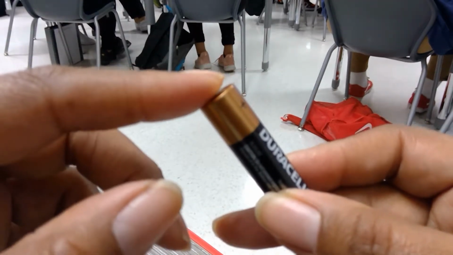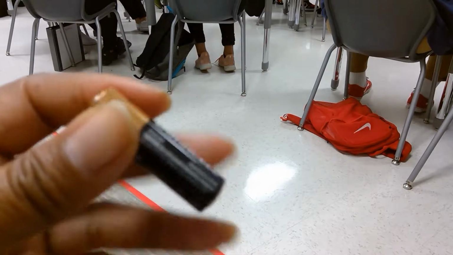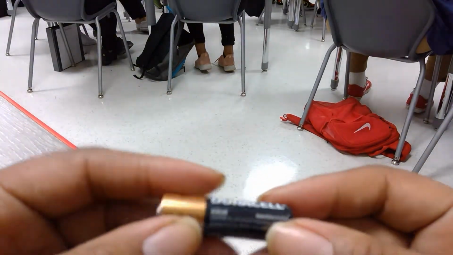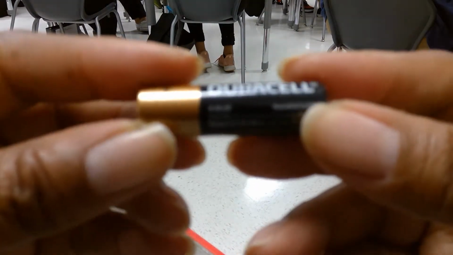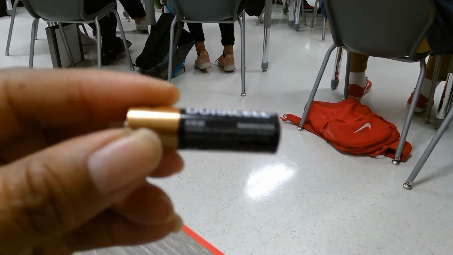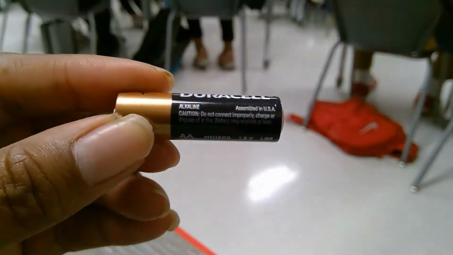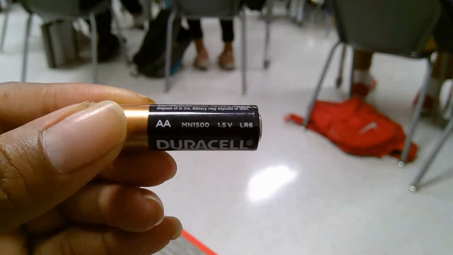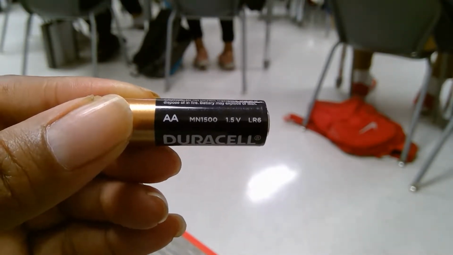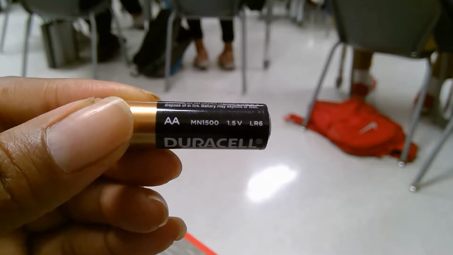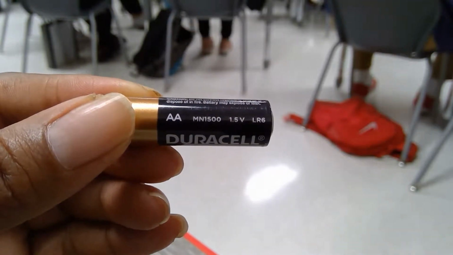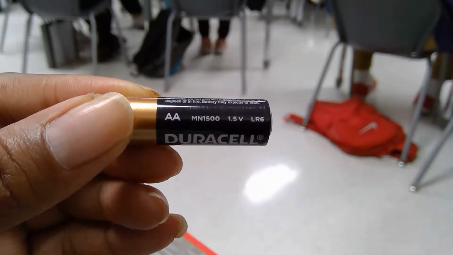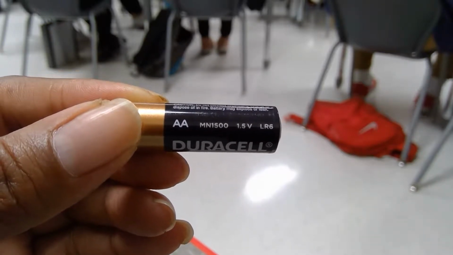Now, in your battery, how much voltage does it carry? How do you know it's 1.5? What does it say right there? Read the exact lettering and number. 1.5 V. So each battery, how much does it have? 1.5 V. Okay, now, with that being said, get your multimeter out.